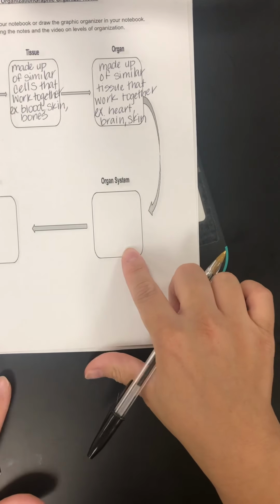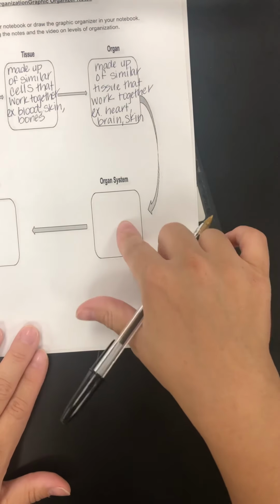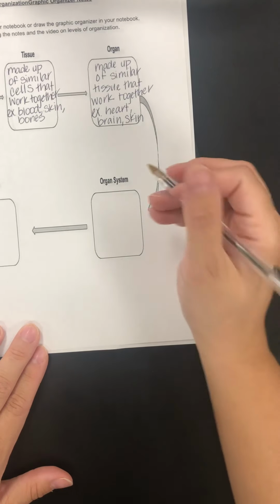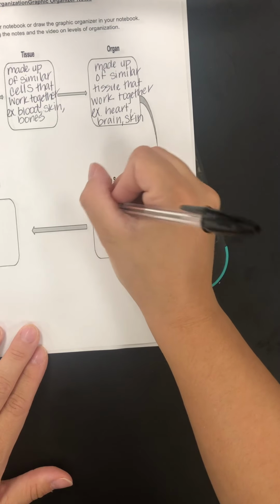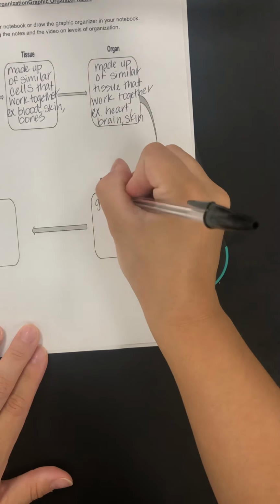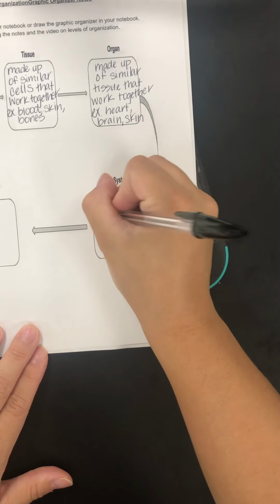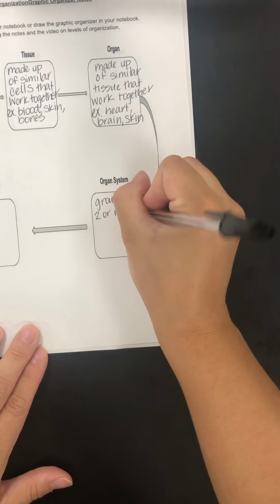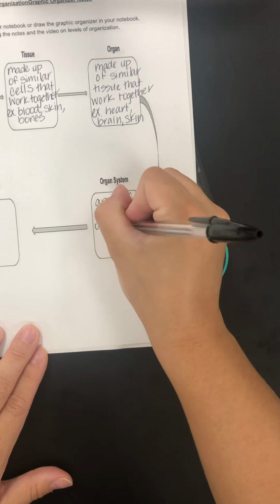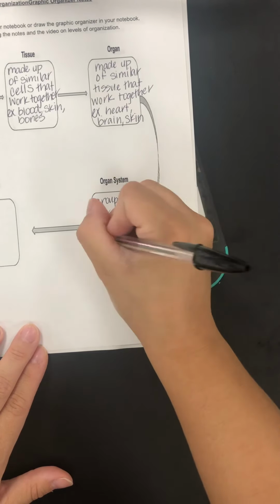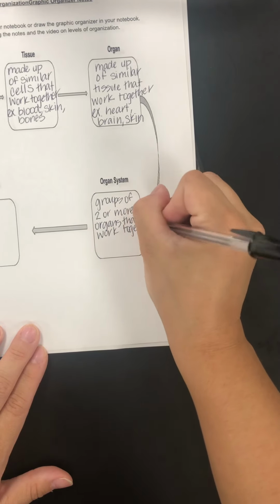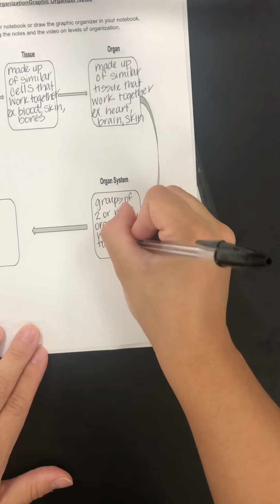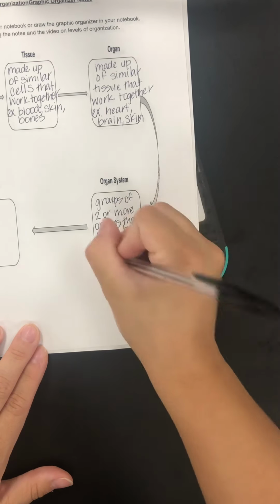Organs then lead us to our next level of organization, which is the organ system. Organ systems are groups of two or more organs that work together to perform a function.